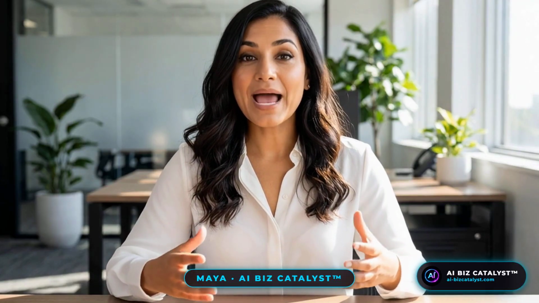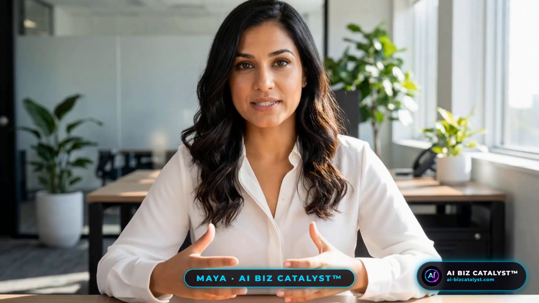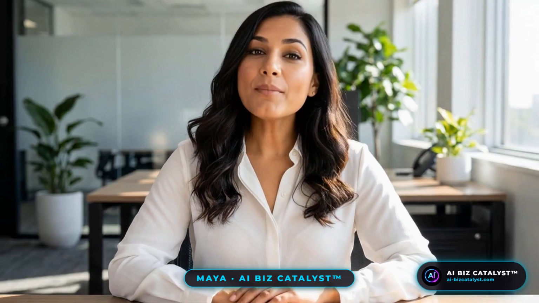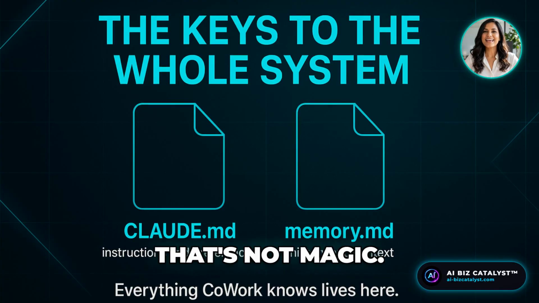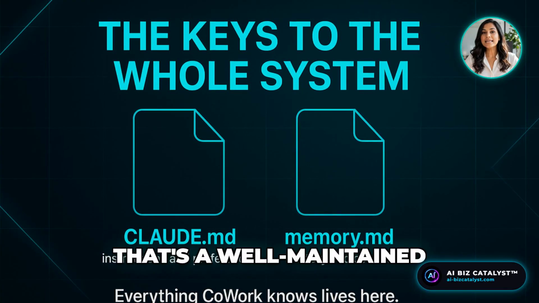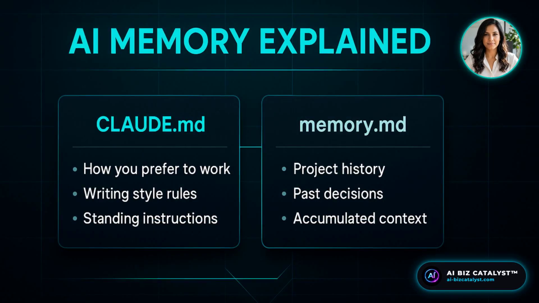Here's a practical demo. I opened a completely fresh CoWork session, no prior context loaded, and asked, "How many newsletter editions have we done?" CoWork pulled from its memory file and answered with the exact count and the topics covered. That's not magic. That's a well-maintained memory file doing its job.